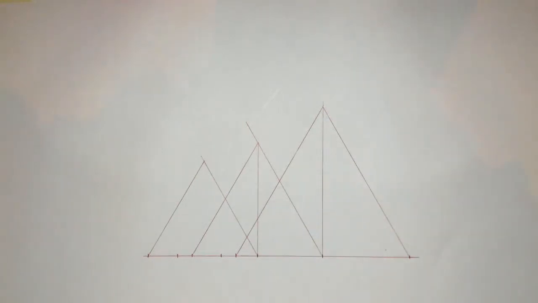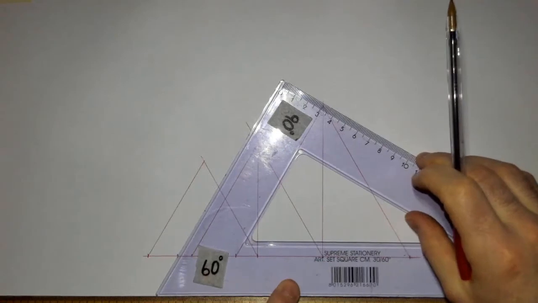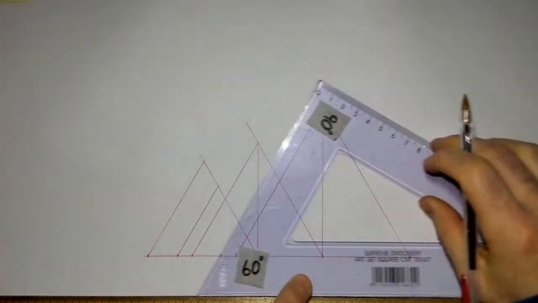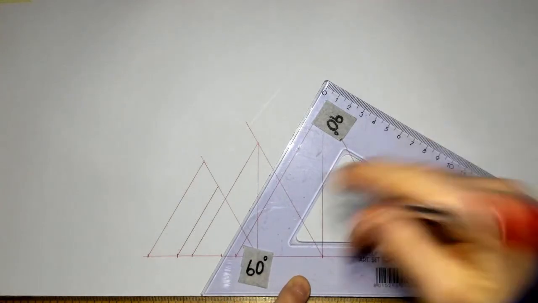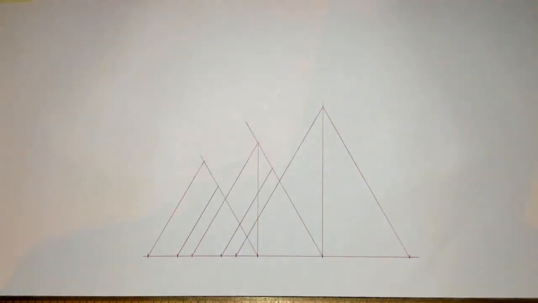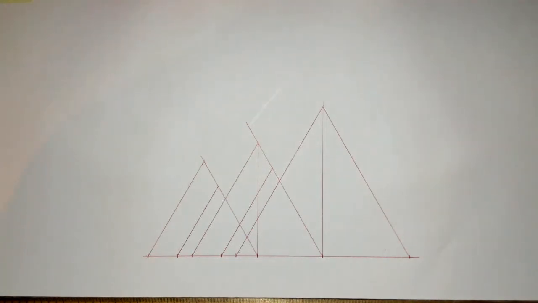Okay, now what we have to do is just put in the various little bits of detail, and obviously you can see here we haven't used this point and we haven't used this point, and they go up there at an angle of 60 degrees to cut those triangles to give us that detail. So I'm going to put that one in, and then I will put this one in, and at that point the question is actually complete now. It's just a case of heavying in the important lines.